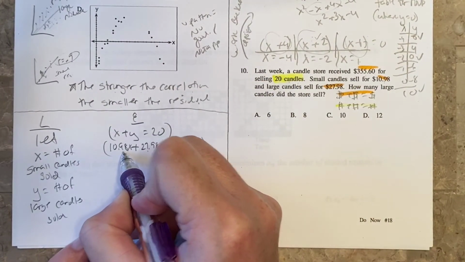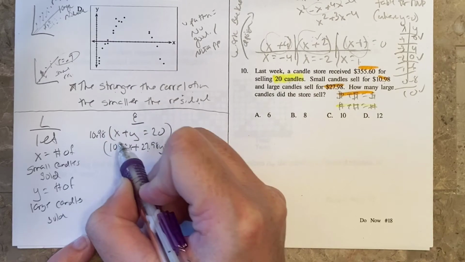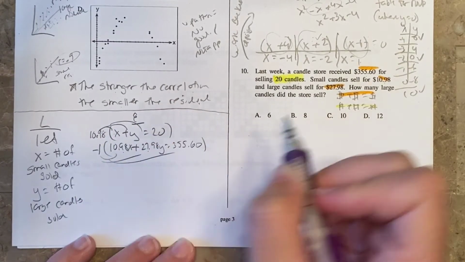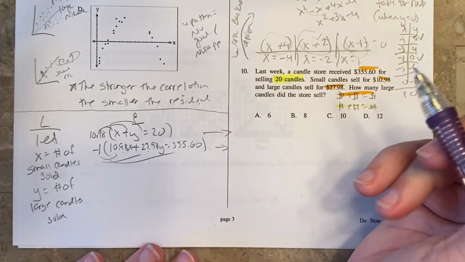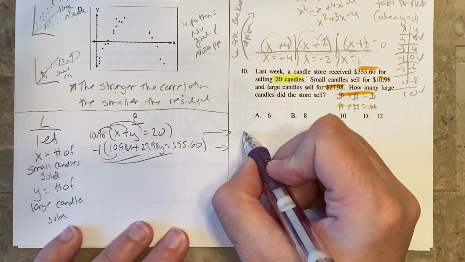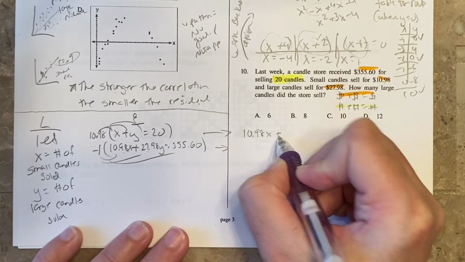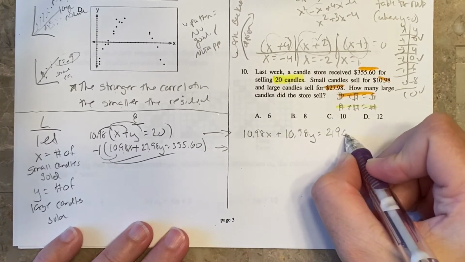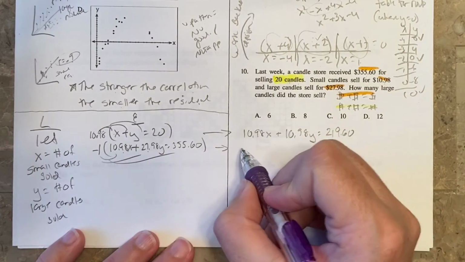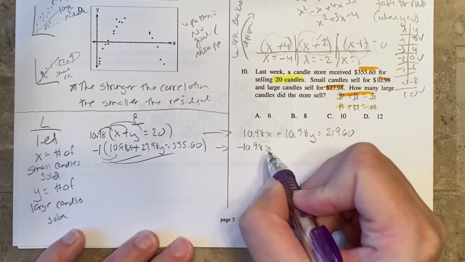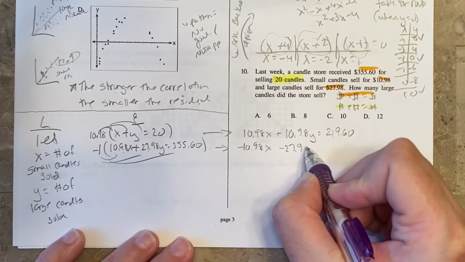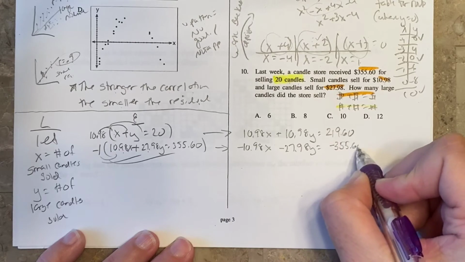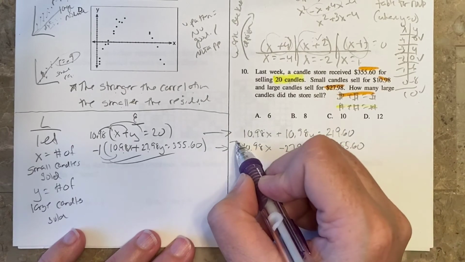So what you're going to do is you're going to take this coefficient, you're going to bring it up here. This is just the easiest way to do it. Take this coefficient of 1, bring it down. We have to make it negative because we want to make additive inverses. And now at this point, what we're going to do is the distributive property. So we're going to have 1098x, 1098y, and 21960. I figured out a lot of these numbers beforehand for you. So 1098x minus 2798y. And this one was negative 355.60. Okay, those are the additive inverses. Perfect, exactly what we need.